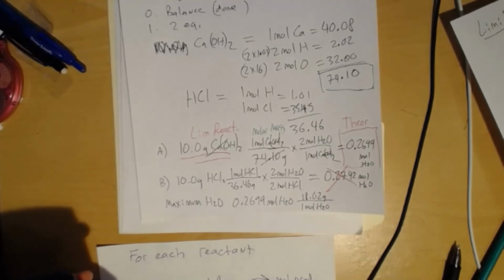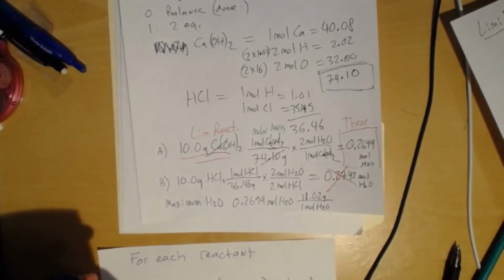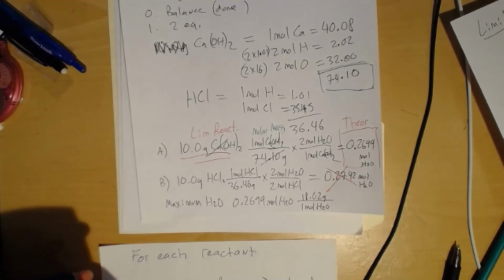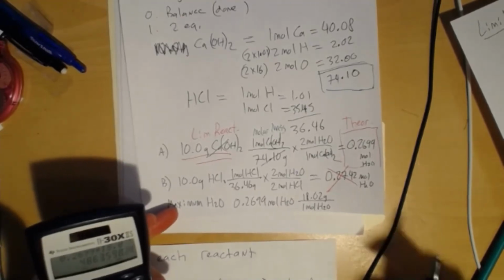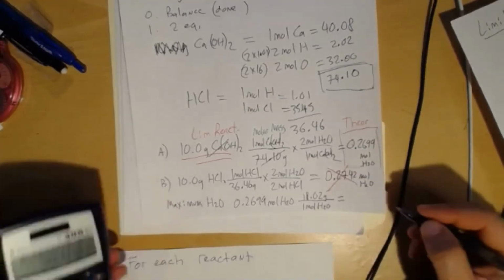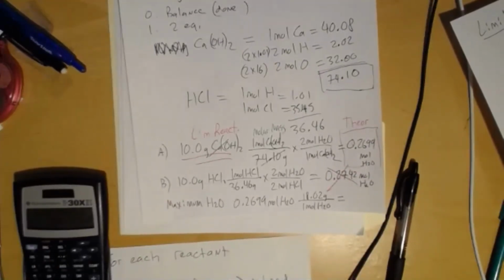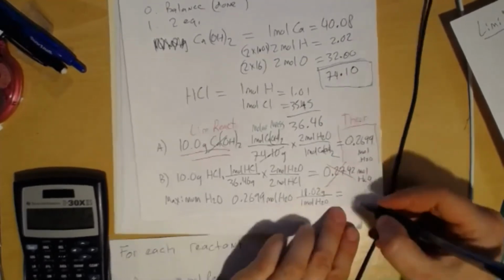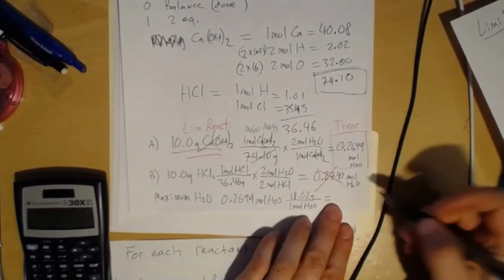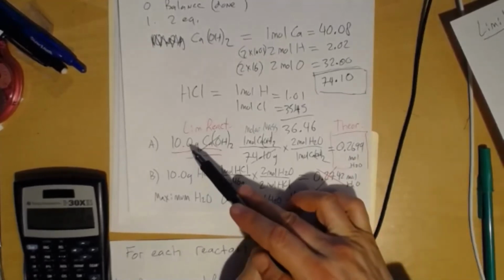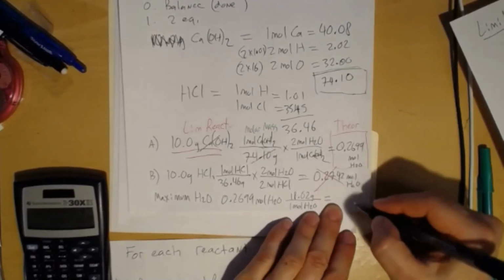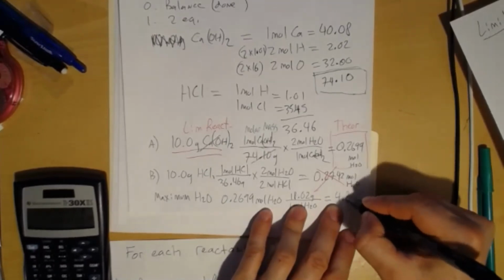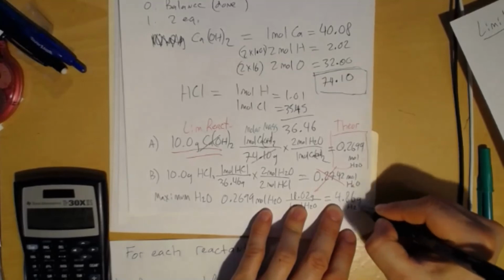So 0.2699 times 18.02, and from this reaction I can get, and now I want to look at sig figs. This was 3 sig figs here. So actually, I can make 4.86 grams of water. That's the maximum.